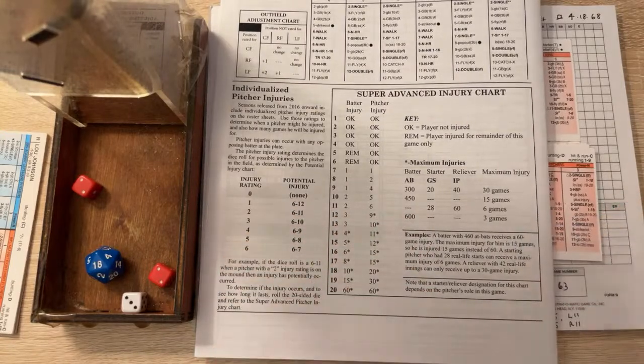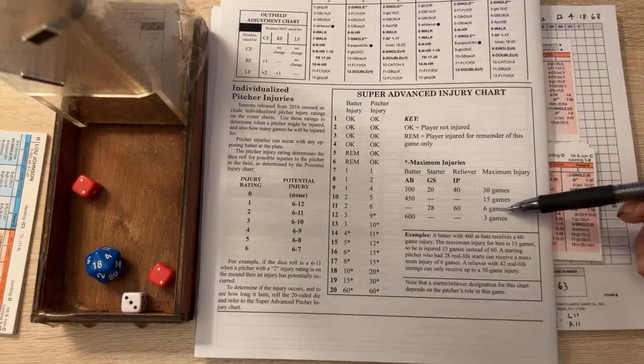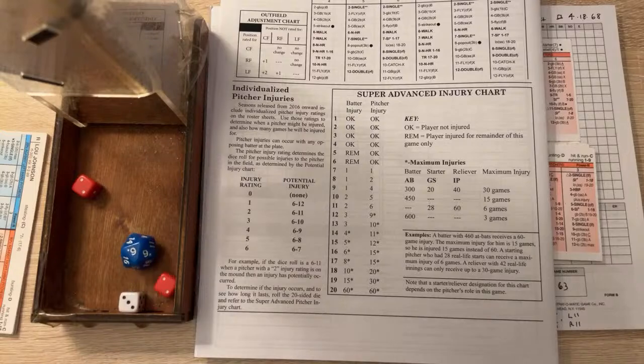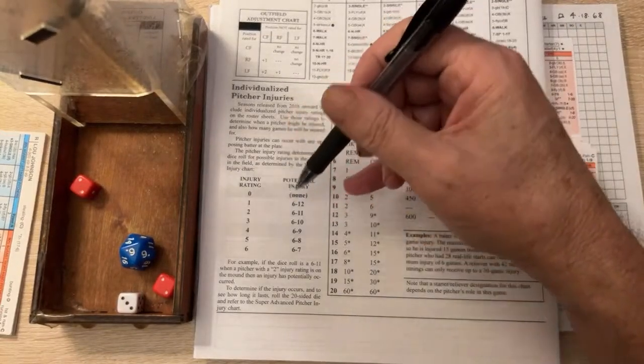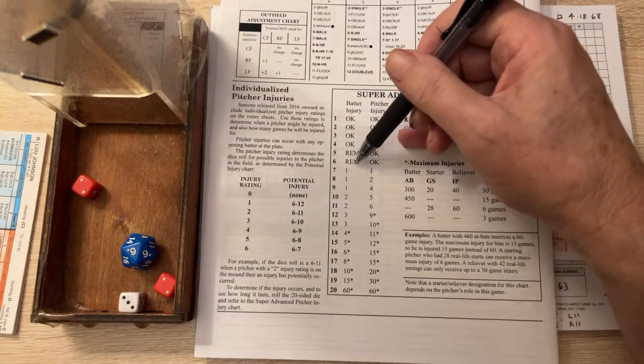So this could be, God, you know, I'd have to look this over again. Maximum injuries for 420 some odd at bats would be 60. And then you roll the 20 die. That's 6. And you get REM.